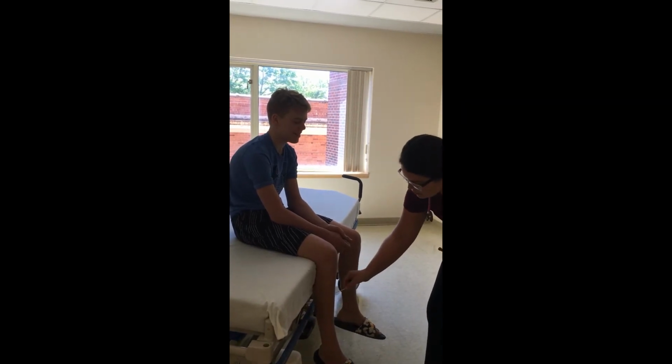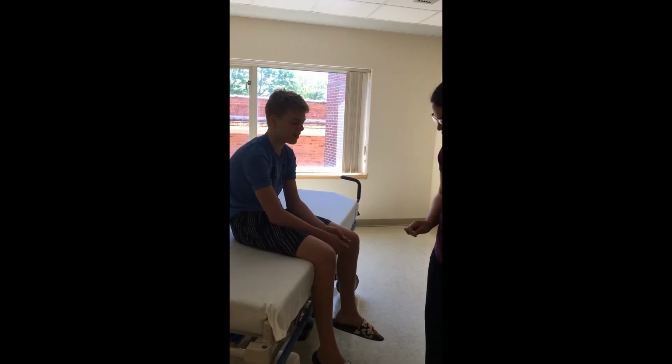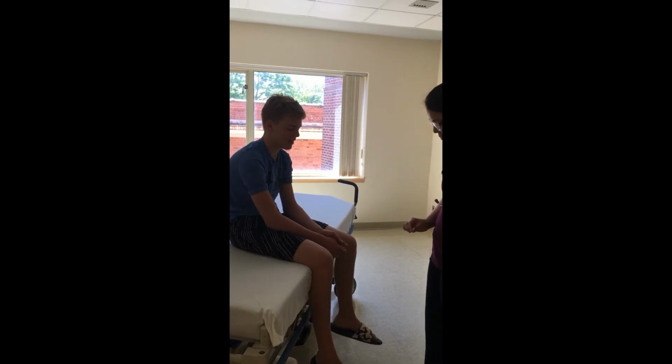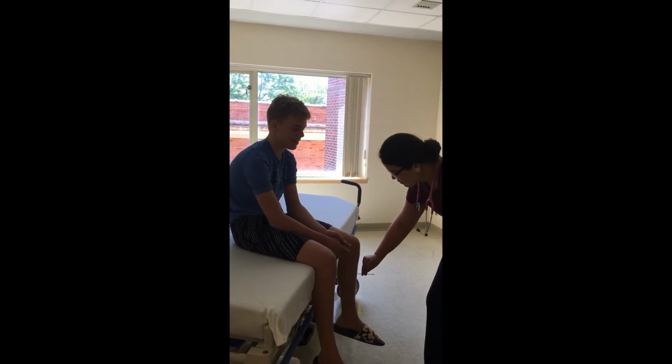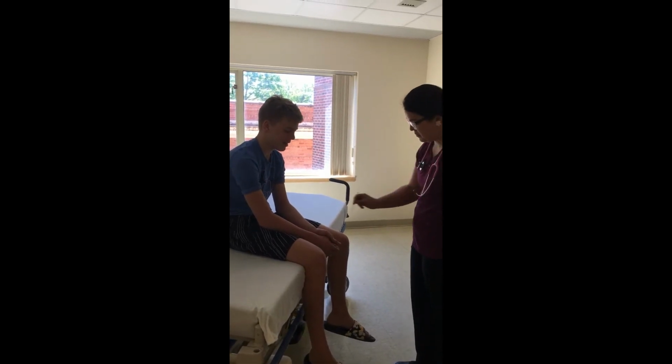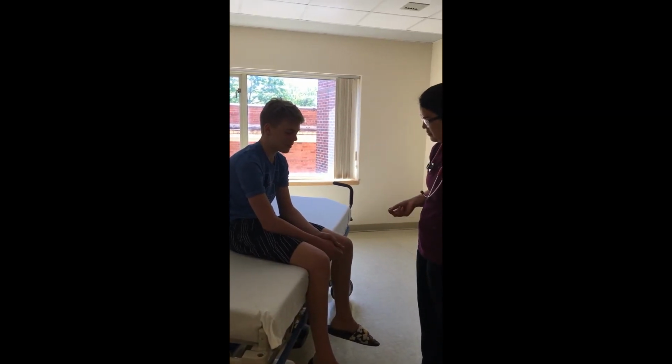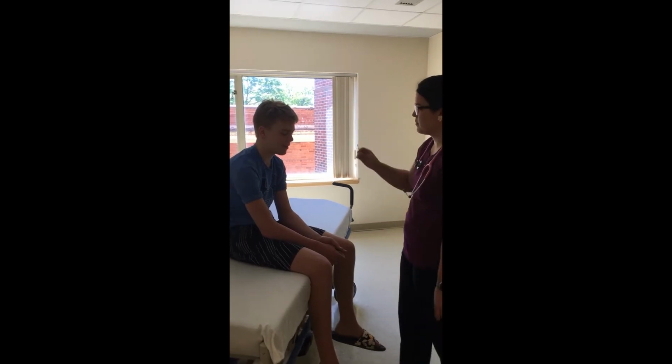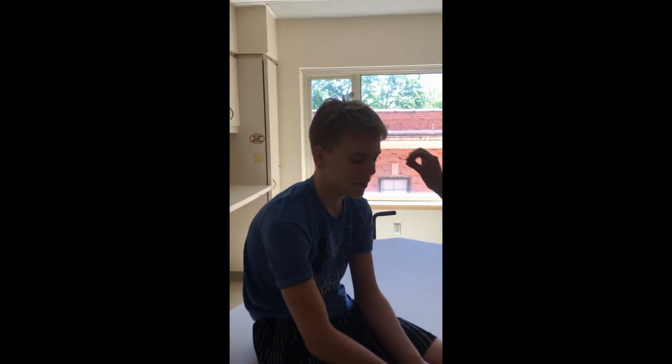Or leg. Soft on the bottom right of my leg. Sharp on the left bottom of my leg. Sharp on the left top of my leg. Sharp on the top, or on my forehead.